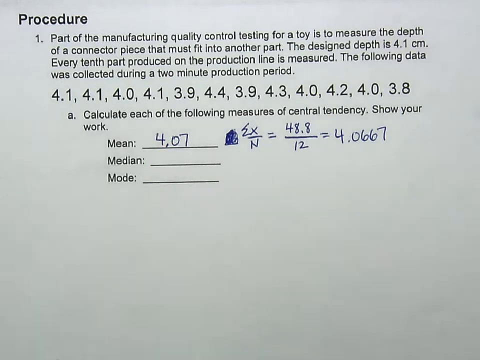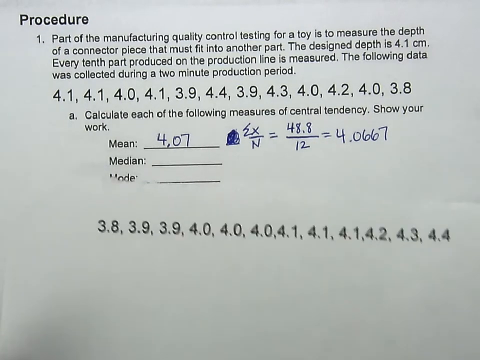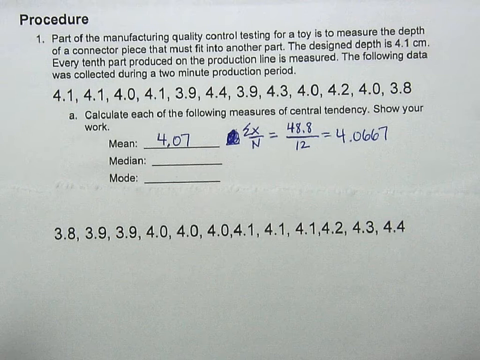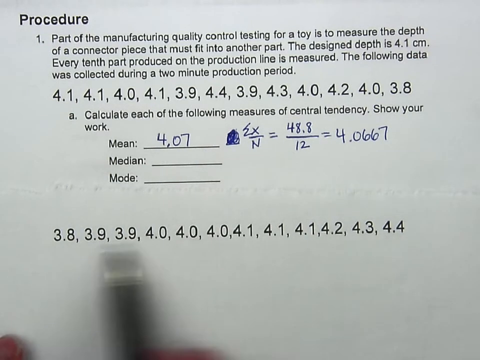Next, let's talk about the median. The median is the number that is exactly in the middle of all of the numbers. So I'm going to rearrange these numbers very quickly so that they go from the least to the greatest. And then the median is the number that's exactly in the middle.